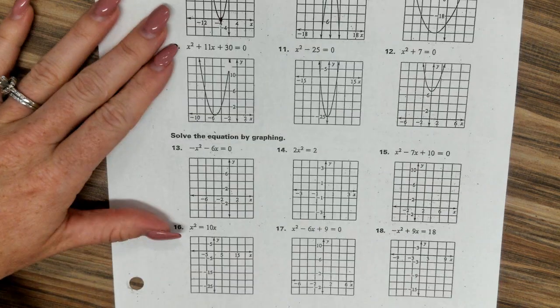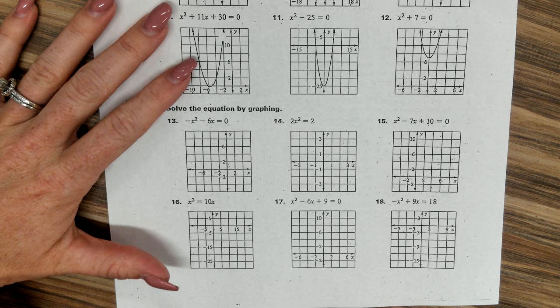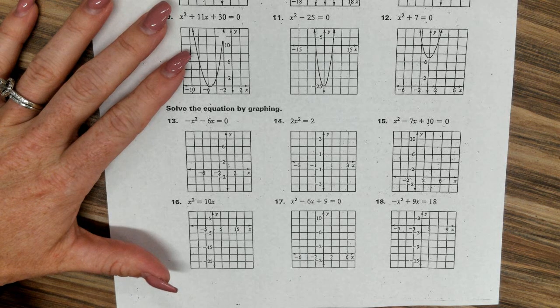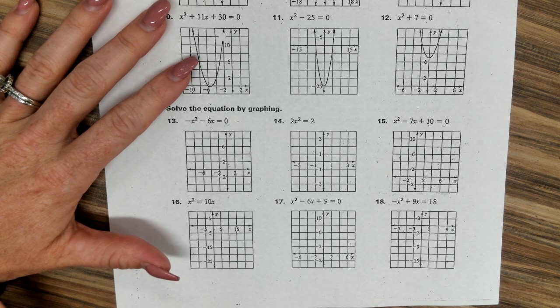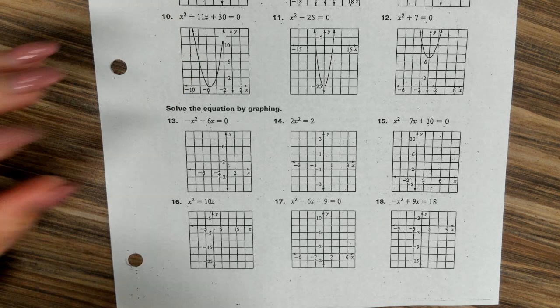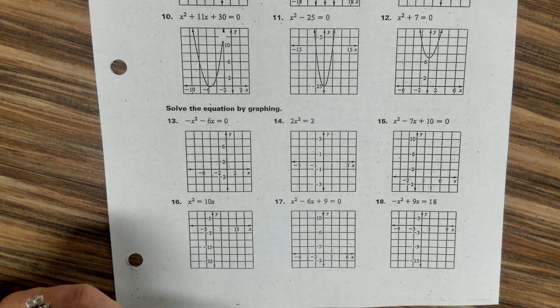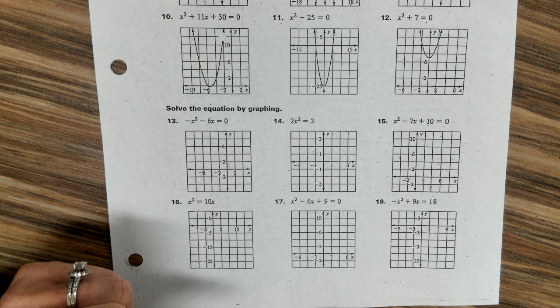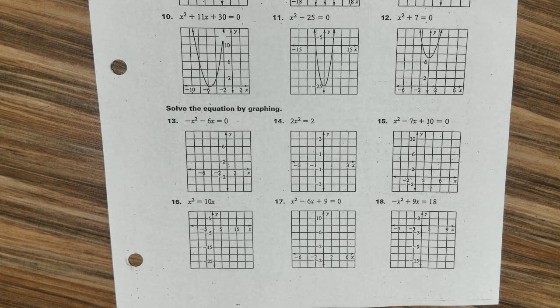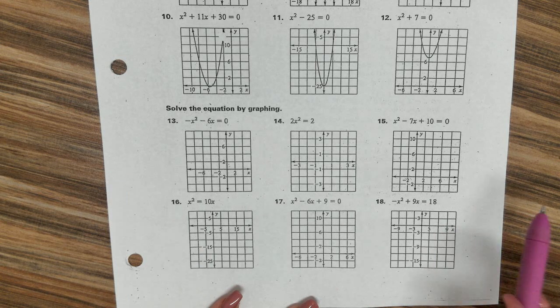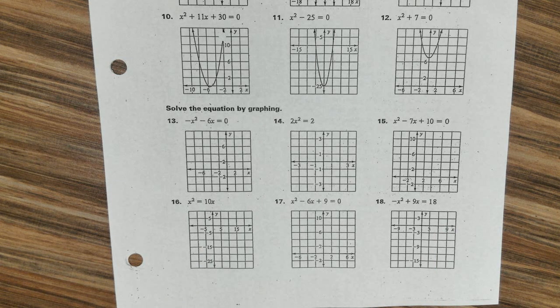Okay, go to 13. It says solve the equation by graphing. So I'm going to grade your graph, and then I'm going to grade that you wrote down the solutions. Make sense? Almost all of them but one have 2 answers. So all of these will have 2 answers, but one of them will only have 1 because it's only going to touch 1 time. If you question yourself, put it in your calculator and look for those intersects, okay?